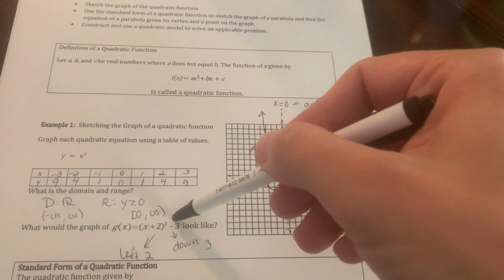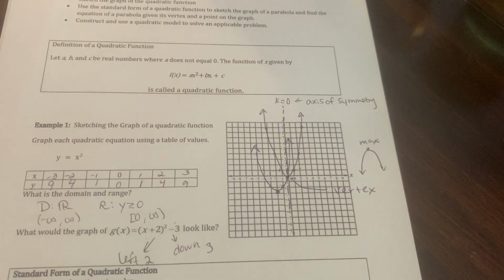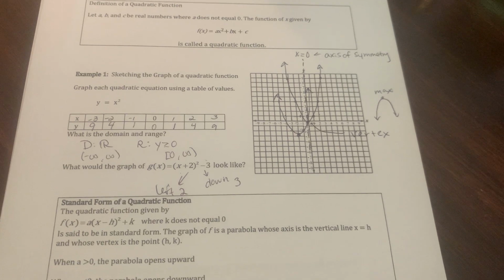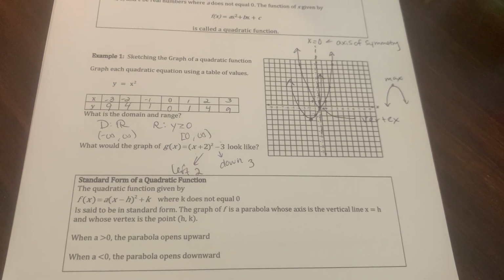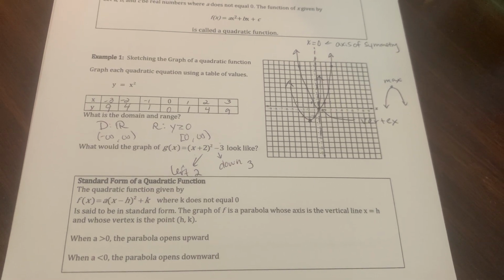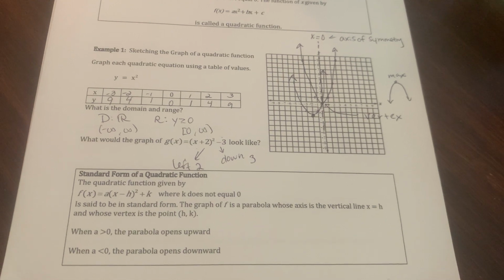So in your mind's eye, without even drawing it, you should notice that would go down 3 and over, okay? So that is how you graph a quadratic. When in doubt, always make a table. The vertex is the lowest point or the highest point. It's a U-shaped curve called a parabola, and it always has an axis of symmetry that cuts it in half.